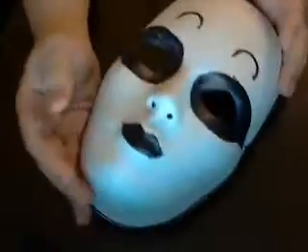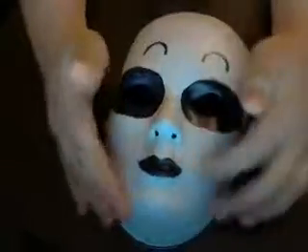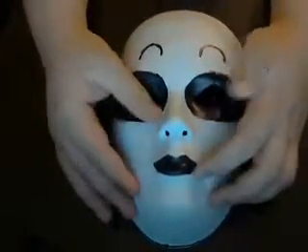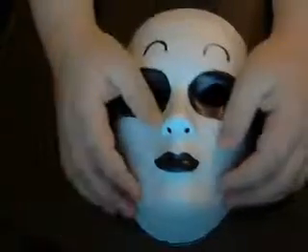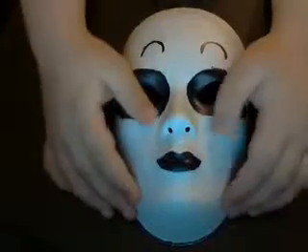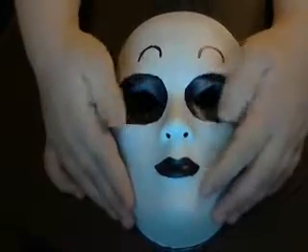I also didn't notice that there's a black line around the mask. See how it's like that? This is not the actual mask, but this is the kind of mask that they used, because you can tell in the videos. You can easily get it at Hobby Lobby. It's all primed and stuff, and you can use pencil on it. And then I just used Sharpie.